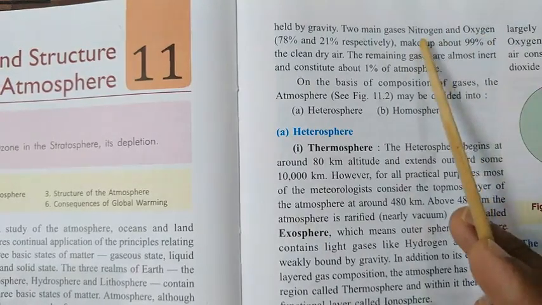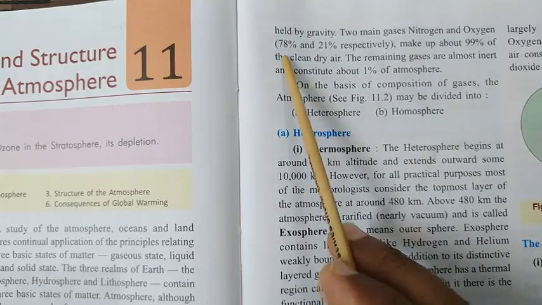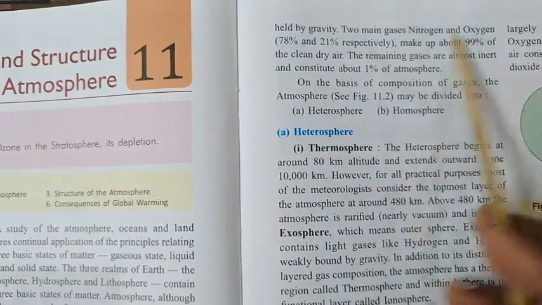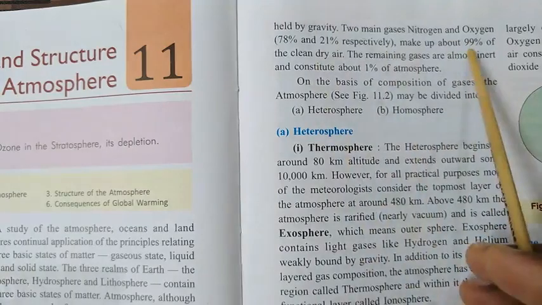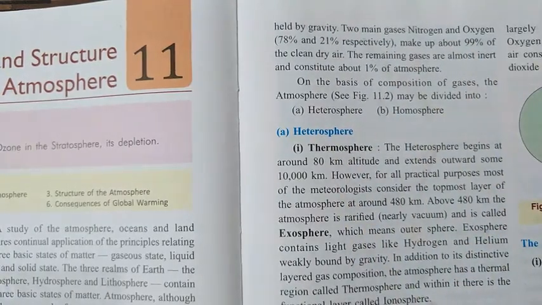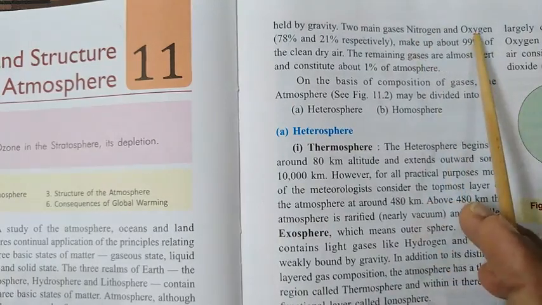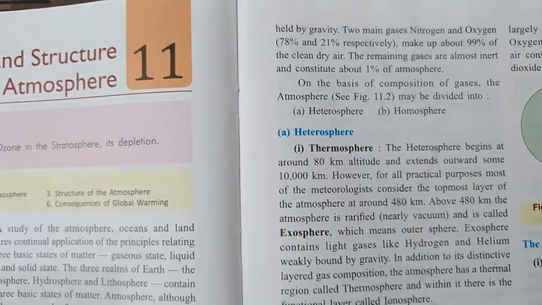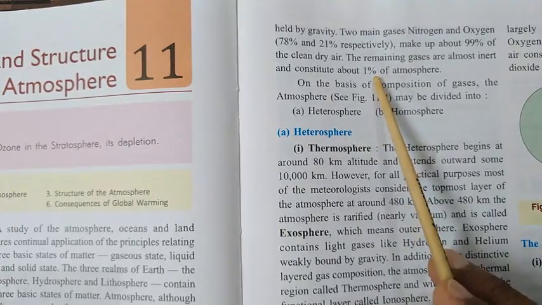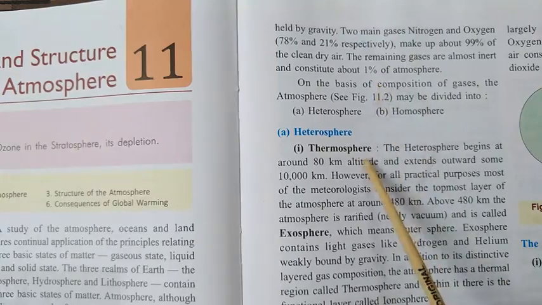Nitrogen constitutes approximately 78%, and oxygen forms 21%, and together they form 99% of the air. Both gases are life supporting. Only 1% is left, which is a mixture of all the other gases.